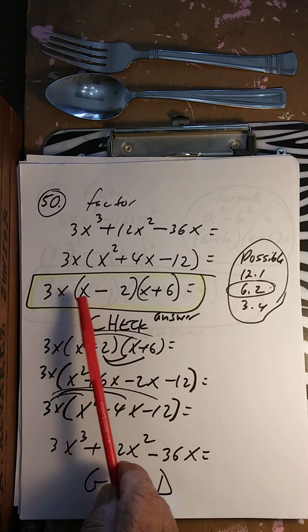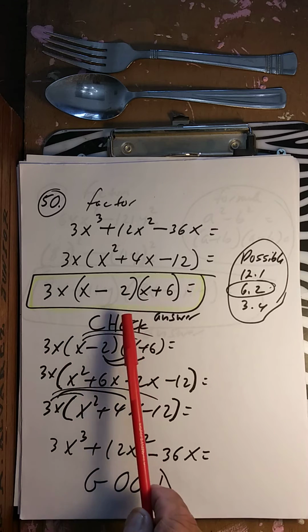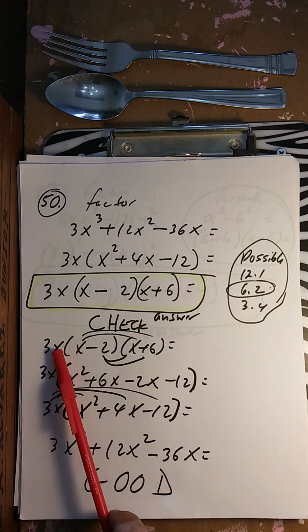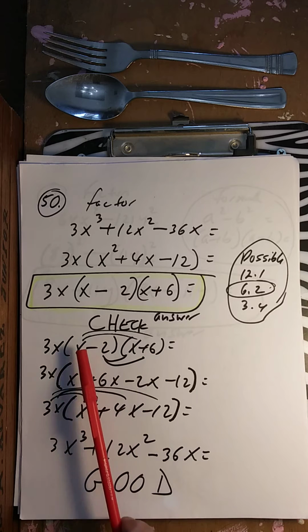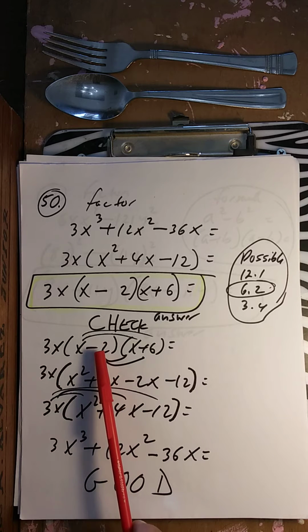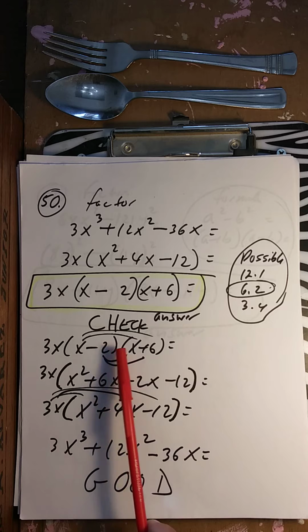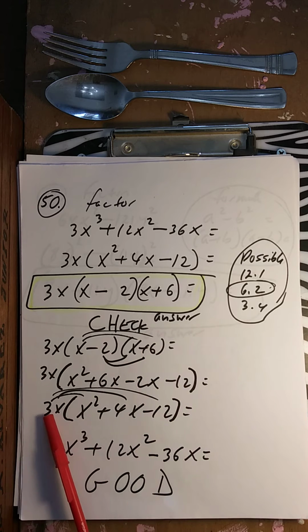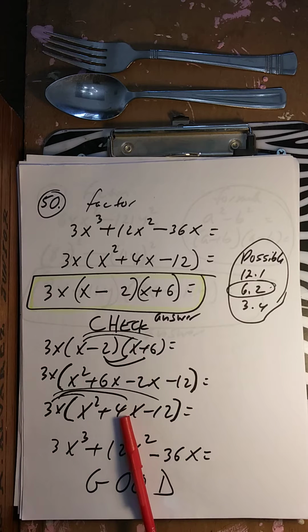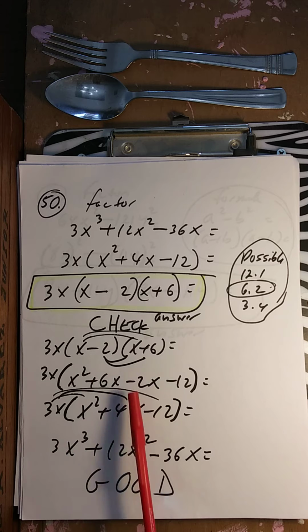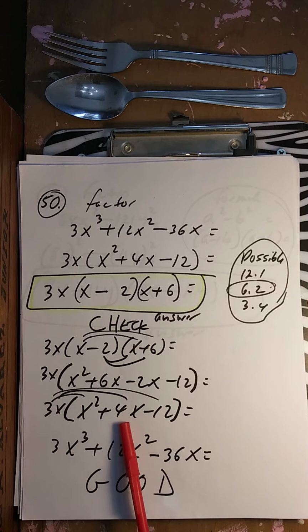Is that right? Is x minus 2 and x plus 6 going to work? Let's check, check, check. Write it down. So x times x is x squared. x times that is 6x. Negative 2 times that is negative 2x. And the negative times the positive is negative 12. So 3x times x squared plus 4x minus 12, from these two right here in the middle: x squared plus 4x minus 12.